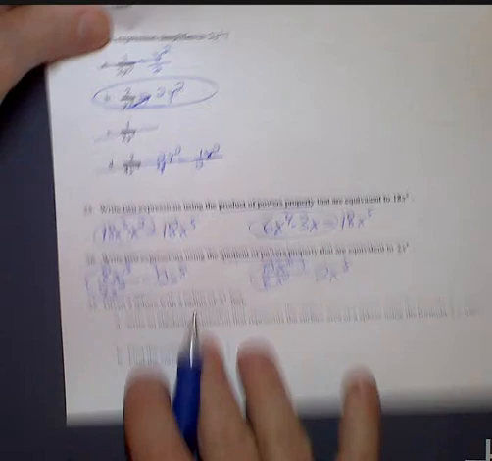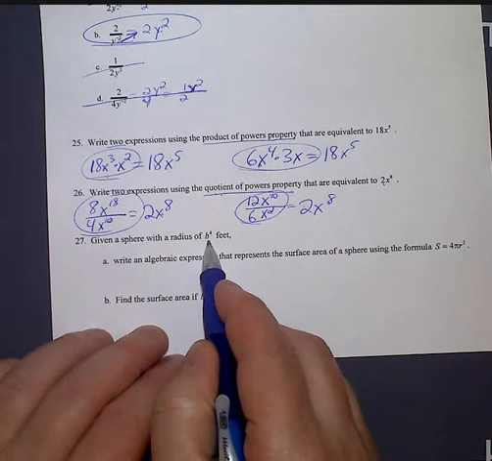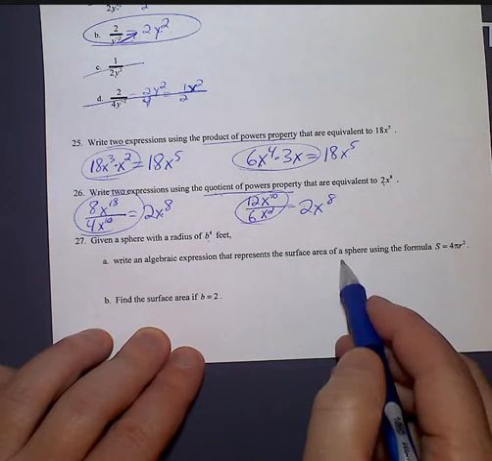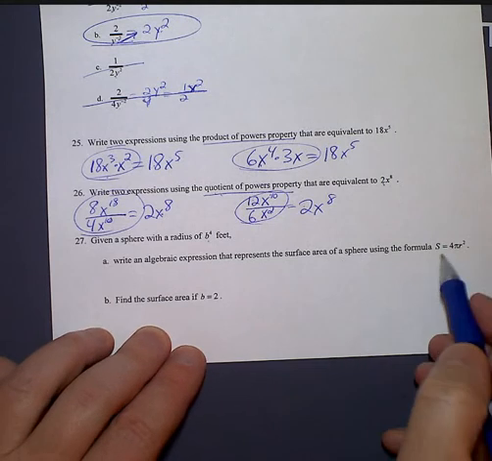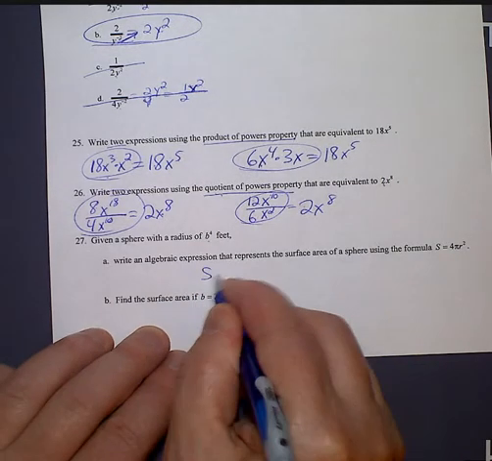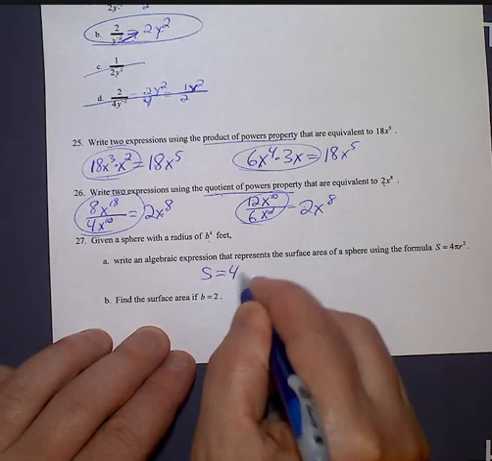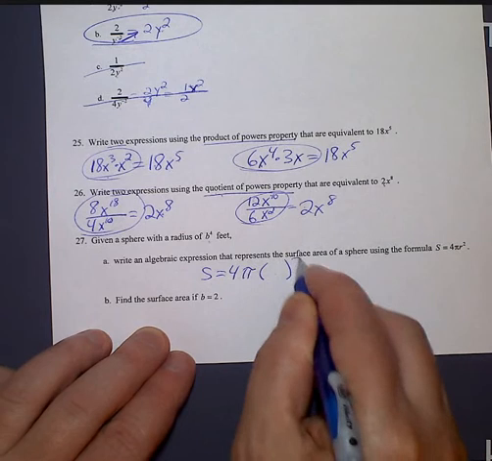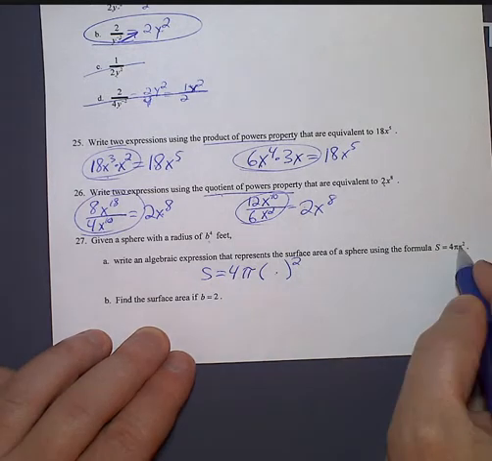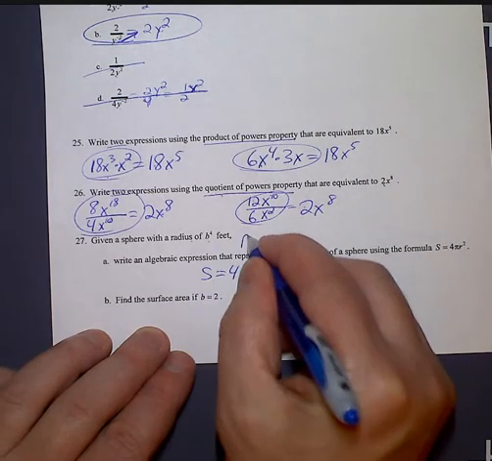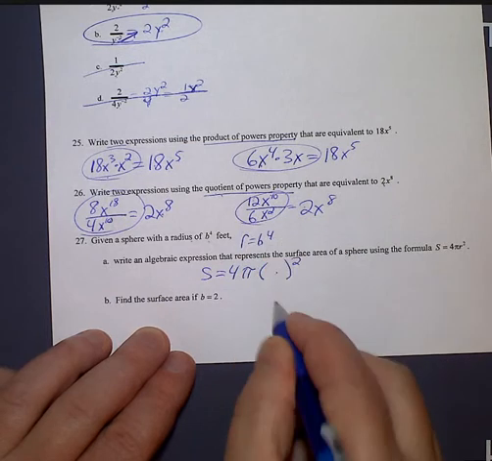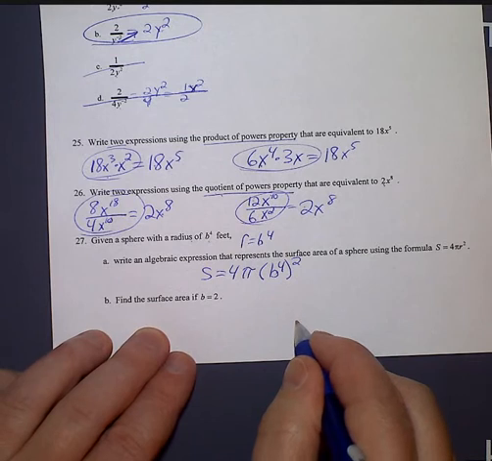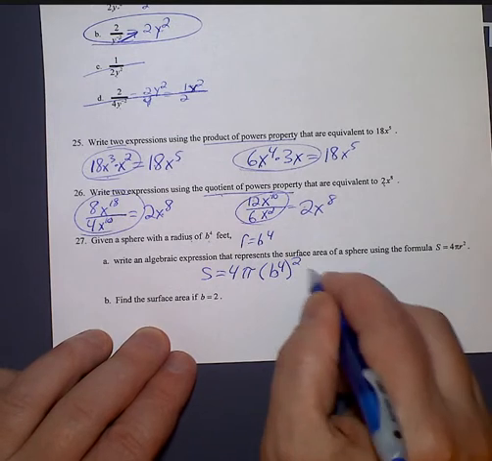27, given the sphere with a radius of b to the fourth, write an algebraic expression that represents the surface area of the sphere using the formula S equals 4 pi r squared. But I'm not going to put r. I know the radius. This says the radius is equal to b to the fourth. So I'm going to put b to the fourth in there.